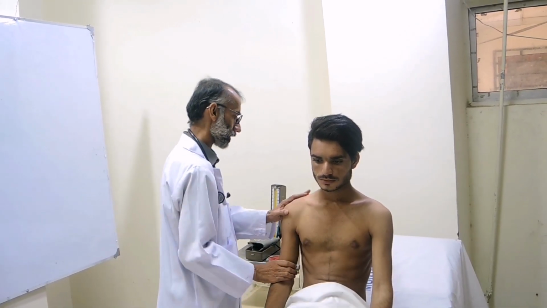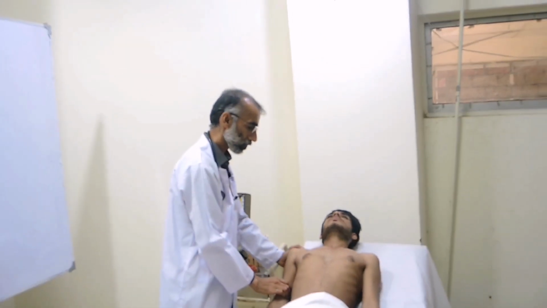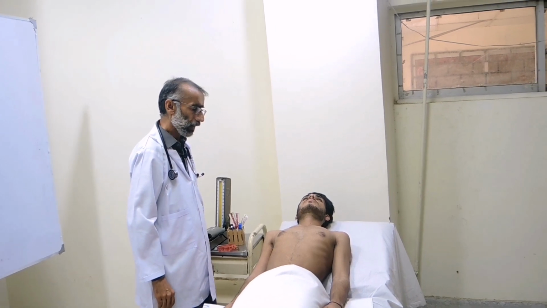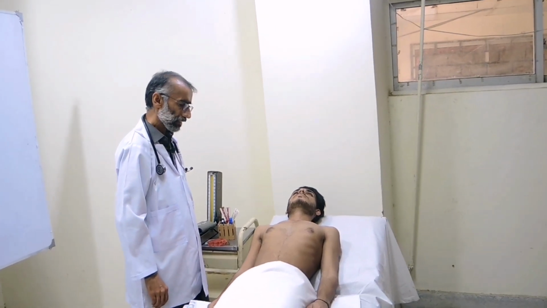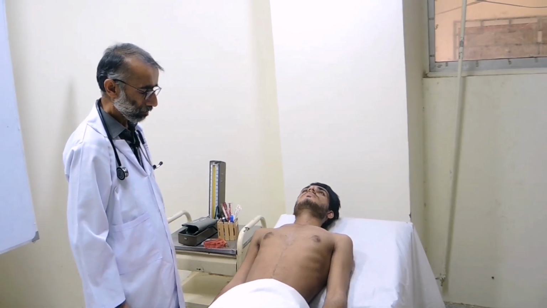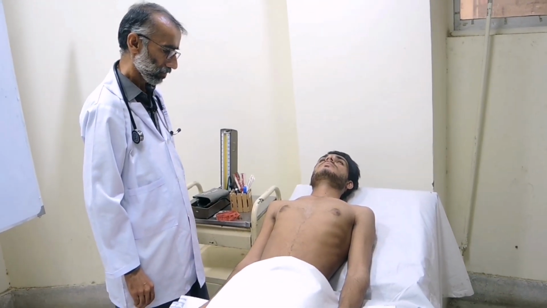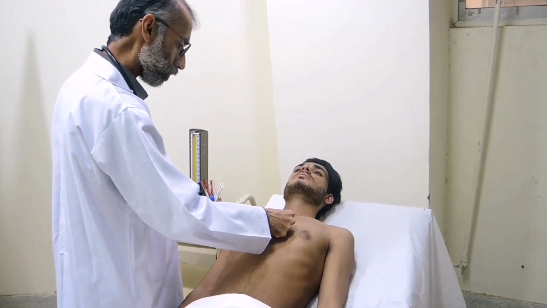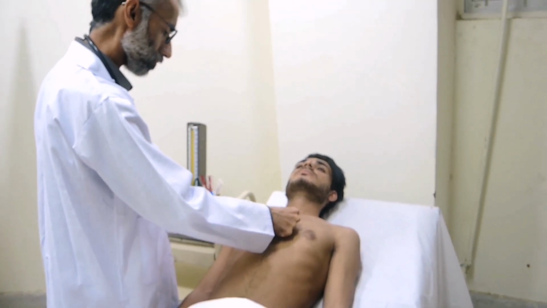Now ask the patient to lie down. Now assess the anterior chest for any deformity such as barrel-shaped chest, pectus excavatum, pectus carinatum, and assess bony tenderness over the sternum.